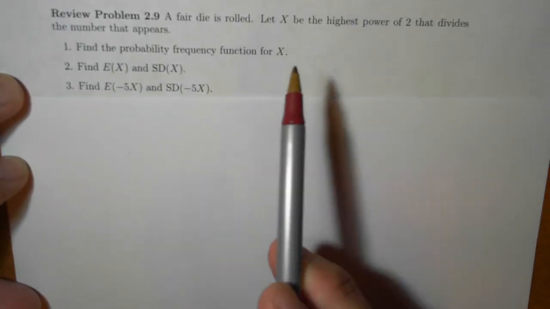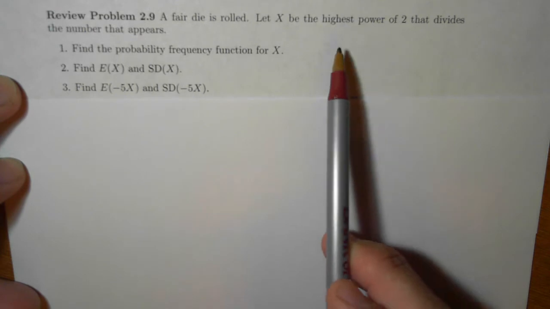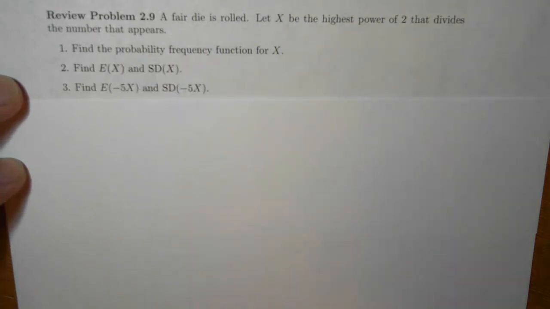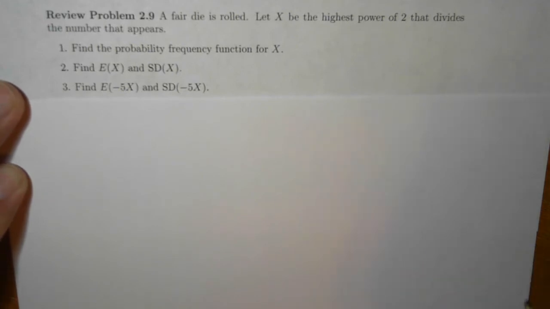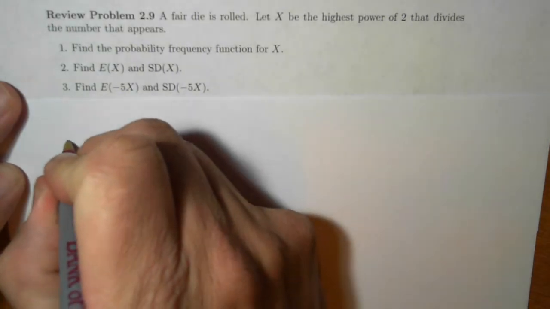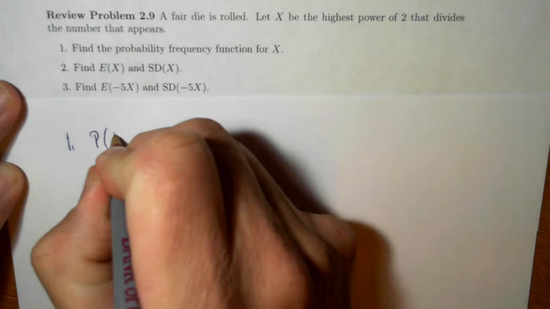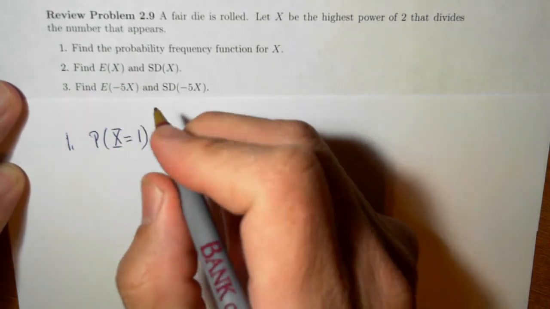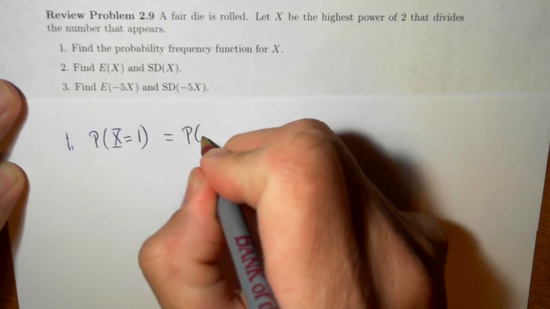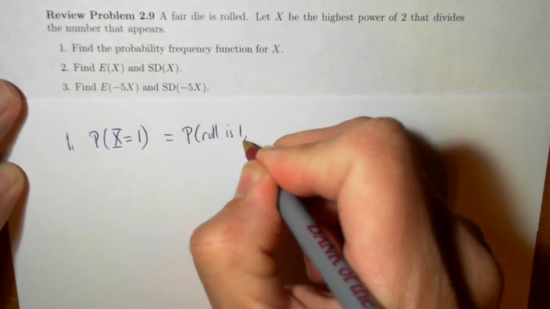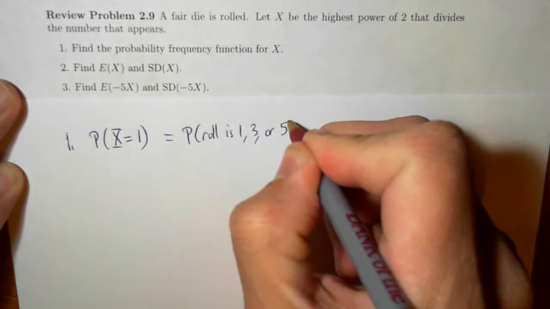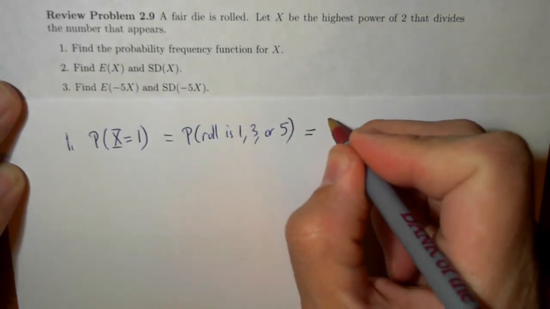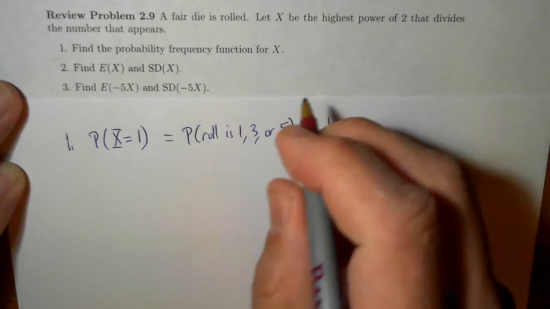Okay, in this video we have a die is rolled, and then we're taking a look at the highest power of 2 that divides the number that appears. Okay, so this is a somewhat unorthodox problem, but for part 1, the probability that the highest power of 2 is only 2 to the 0 power, that happens if the roll is either a 1 or a 3 or a 5, if it's an odd number. And so the chance of that happening is, of course, 3 out of 6, 1/2.